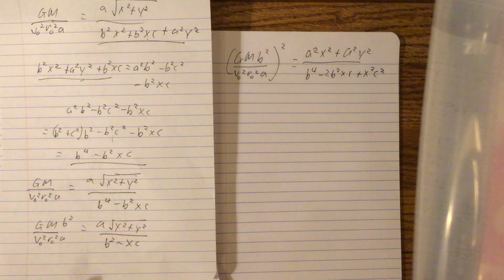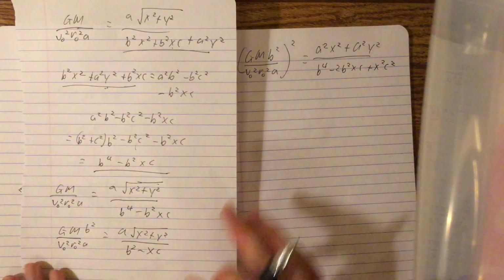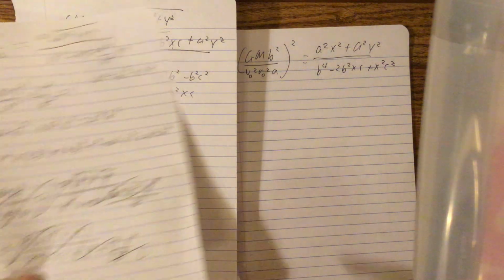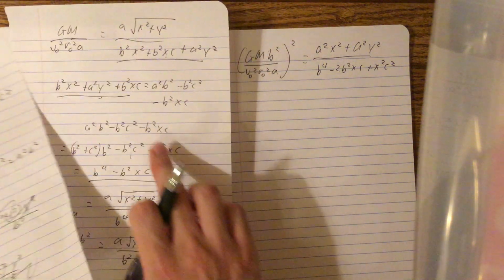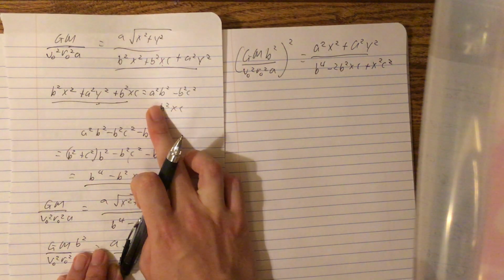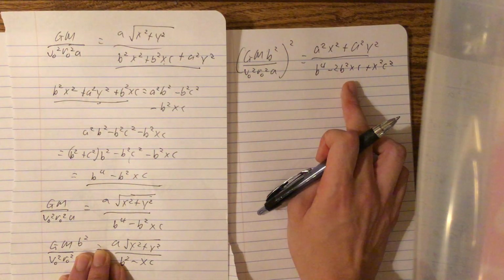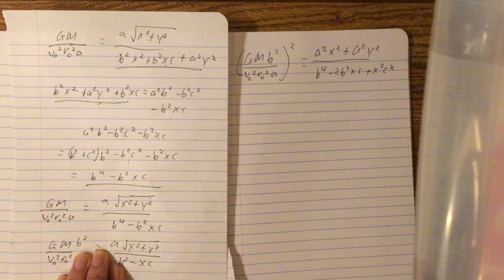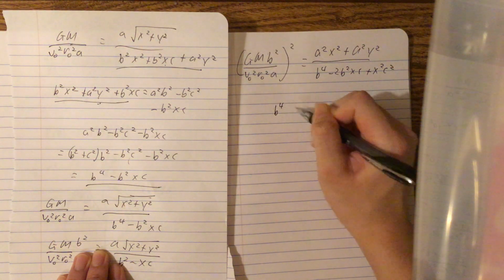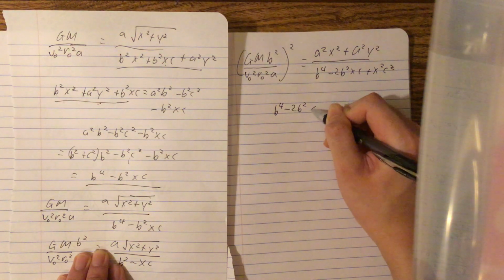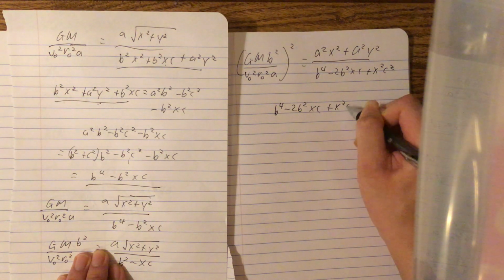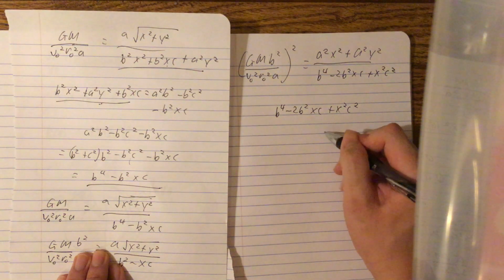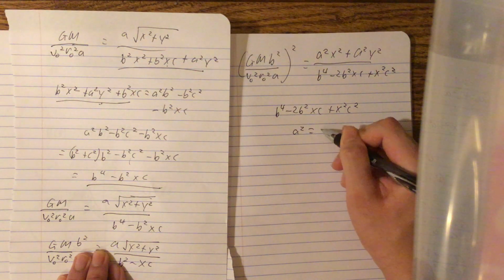But I want to bring your attention back to our lovely formula here, which we converted to this. And hence, what does b to the fourth minus 2b squared xc plus x squared c squared equal? Let me think here. Let's just consider for a moment this. Well, we know c squared equals, or remember this formula.